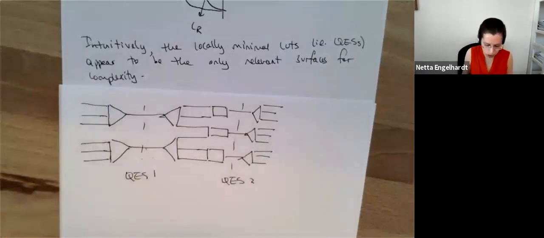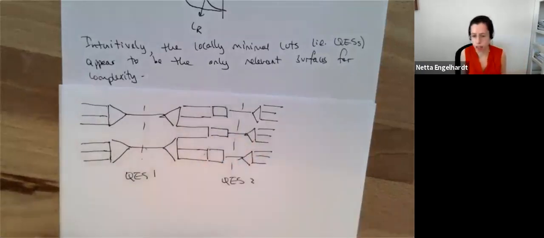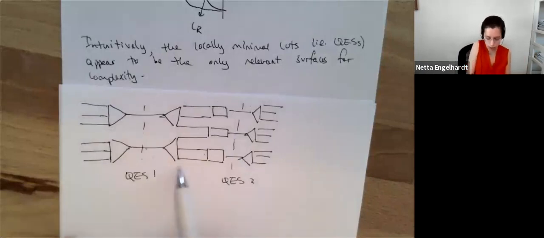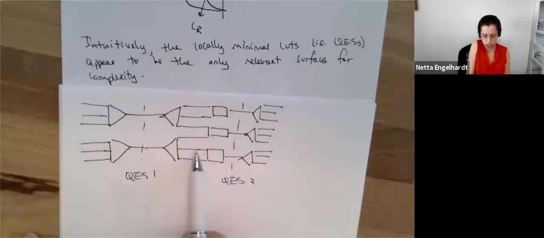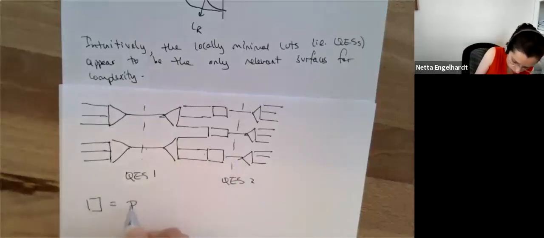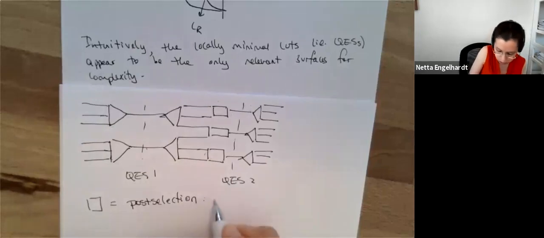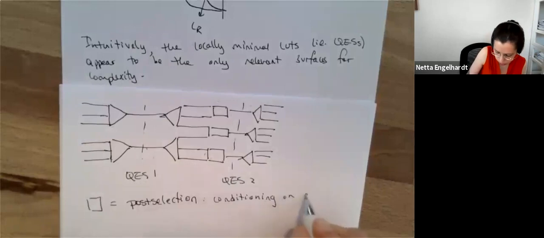But you may notice that these squares are not unitaries, and they are not isometries, at least from the perspective of moving from this direction to that direction. These are tensors that take 2 legs and give you 1 leg. So the squares equal something called post-selection. And post-selection essentially is conditioning on a particular outcome.